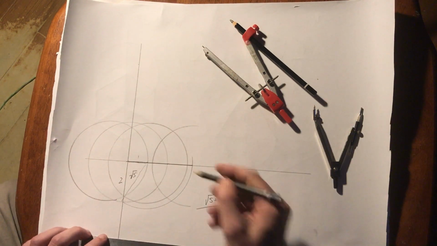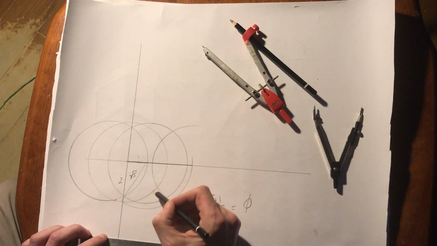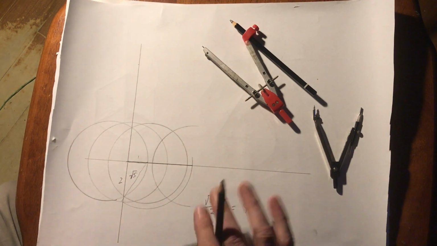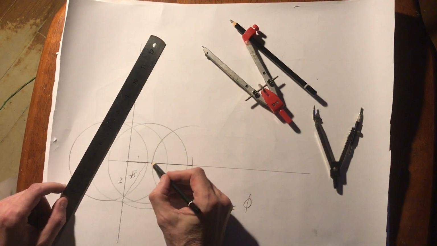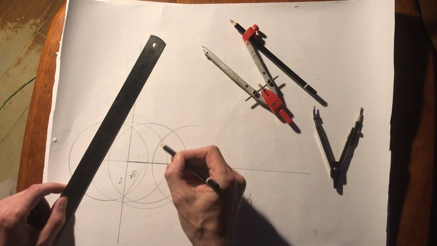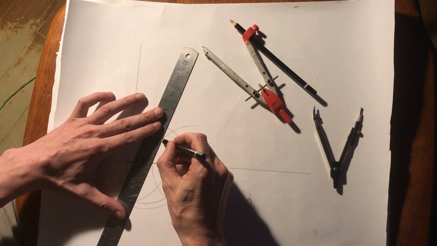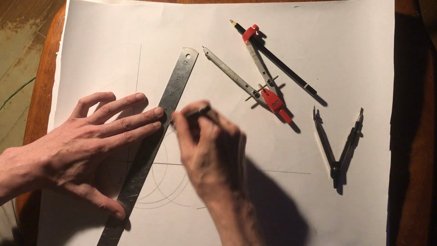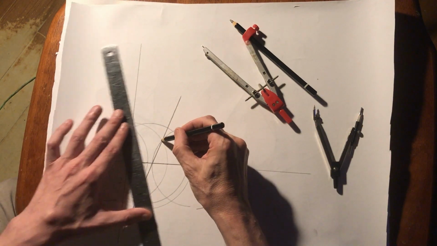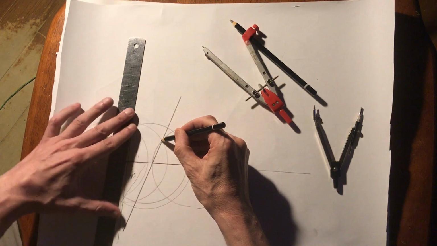Okay, now what you really need is this point here and this point here. I've tested this on GeoGebra, and so we're going to run a line from that point through there. Same point, and this.